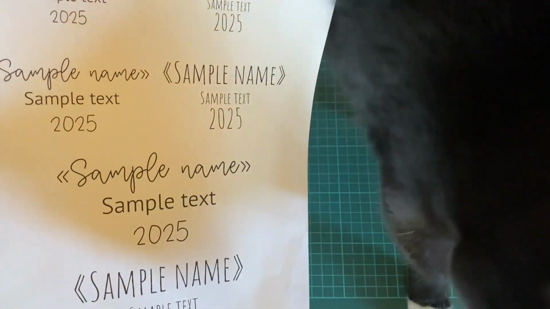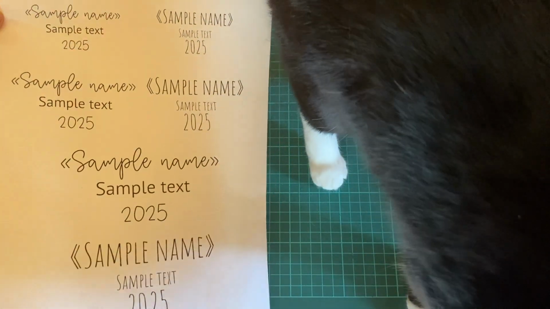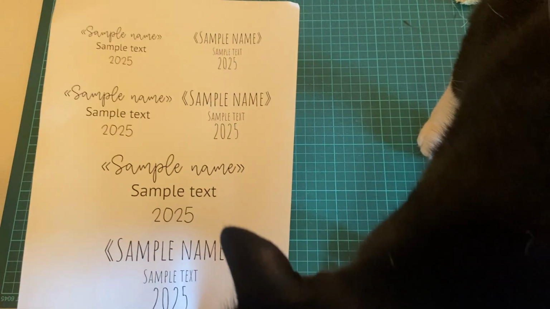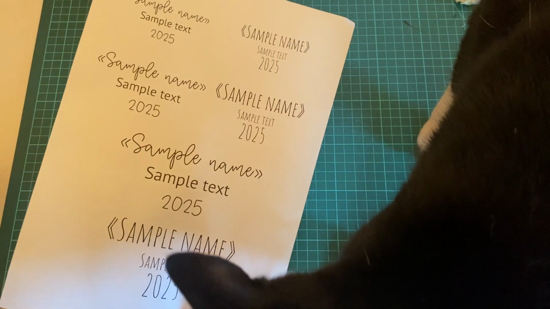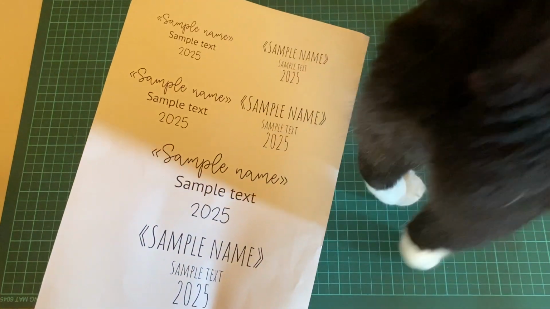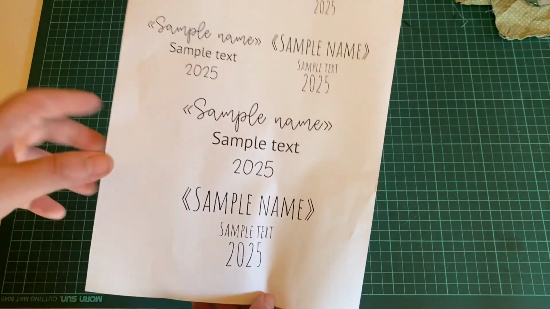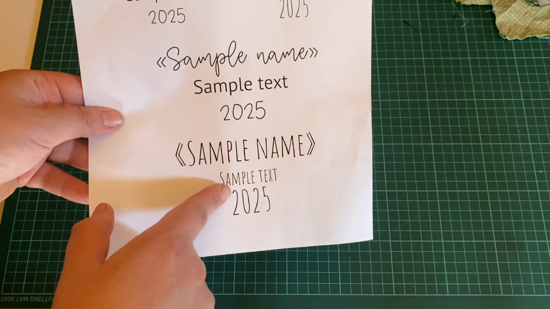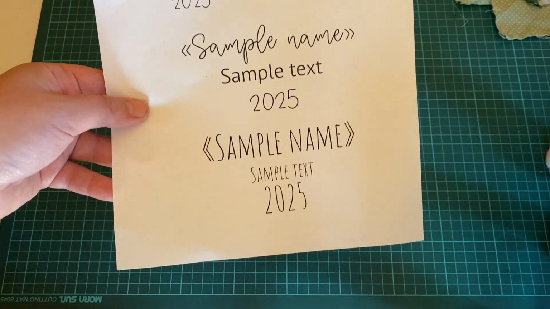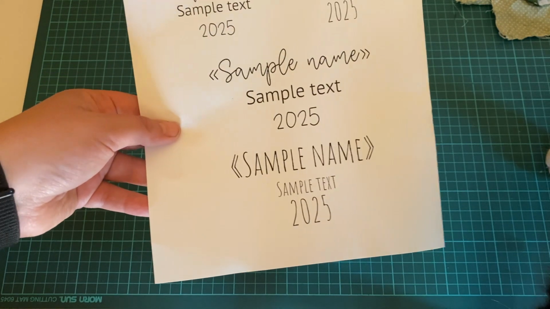And I have printed my samples in 3 different sizes and in two different fonts so that I can experiment with what is going to look best. I probably won't be trying those two because they're too big in my opinion, even though for some people maybe that's the right size.